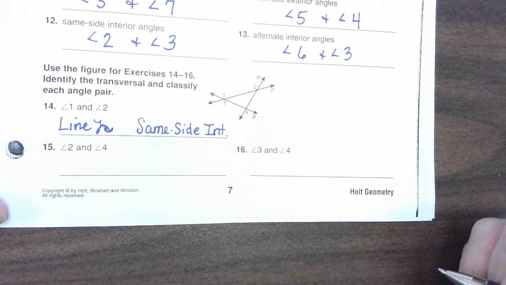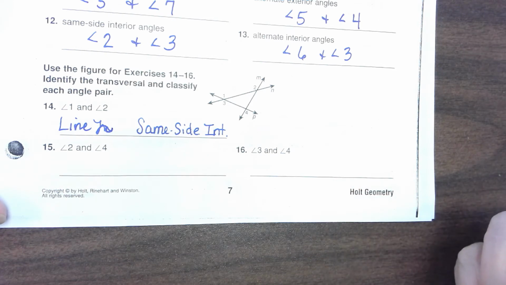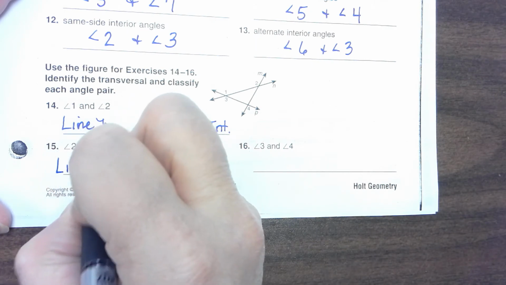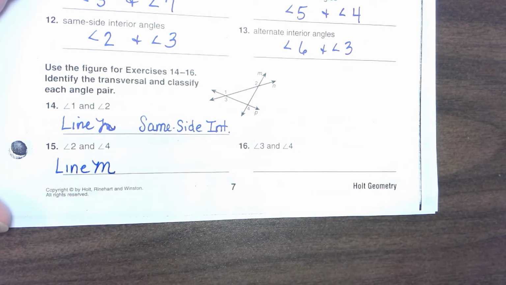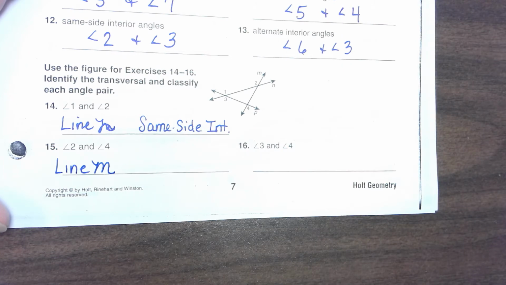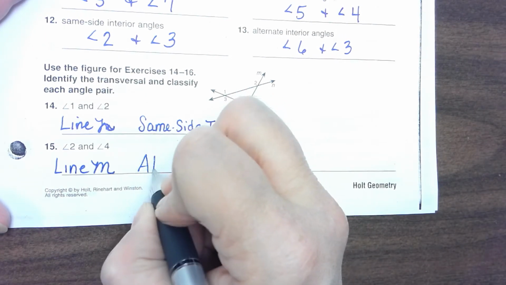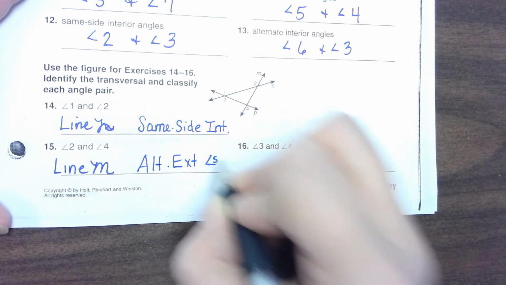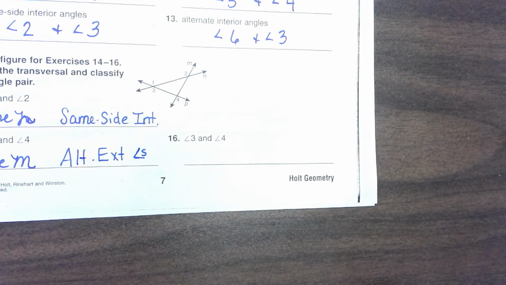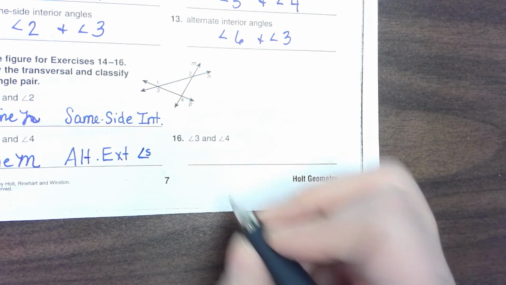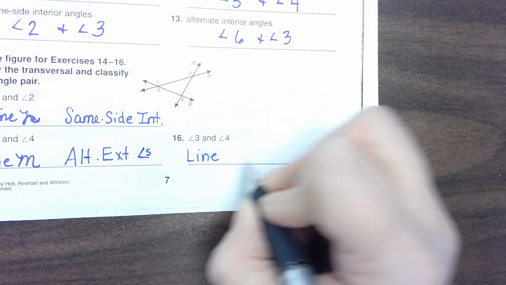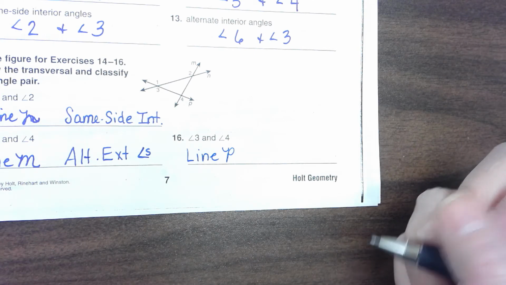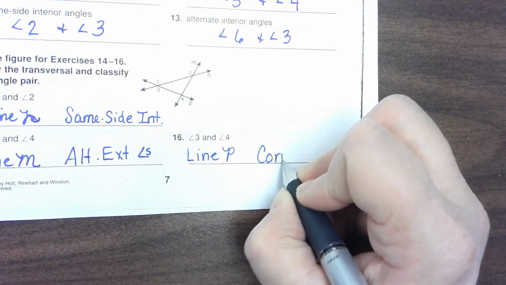Okay, angle 2 and 4. You ask yourself, what are they around? 2 and 4 are both around line M. So line M is the transversal, and they seem to be on the outsides of the other two lines. So these are going to be alternate exterior angles. Okay, and 3 and 4. 3 and 4 kind of hanging around line P. So line P is going to be our transversal, and 3 and 4 are going to be in the same spot, so they are corresponding.